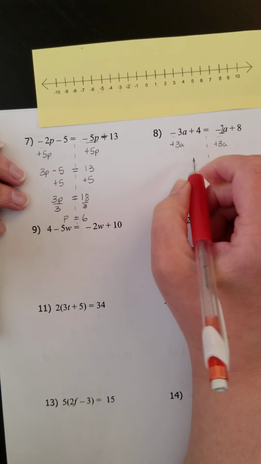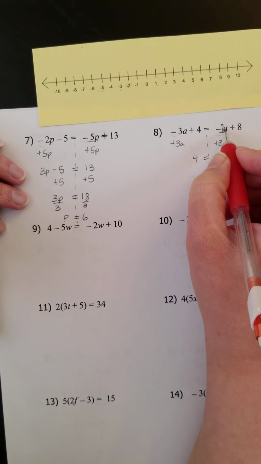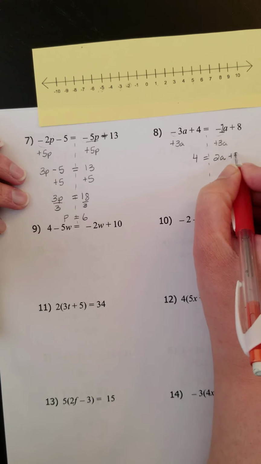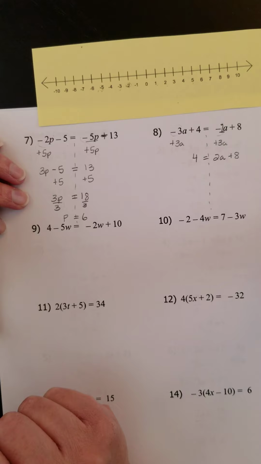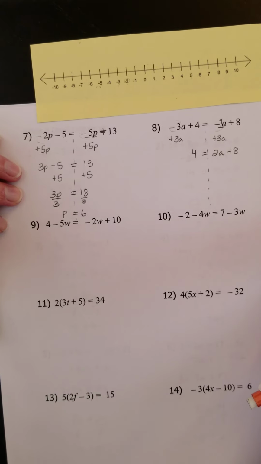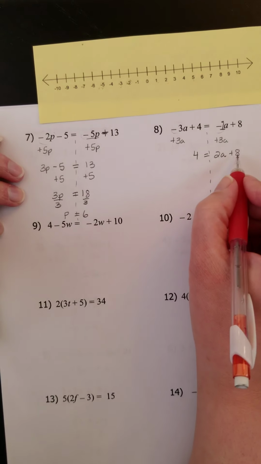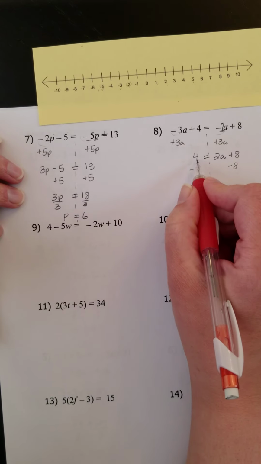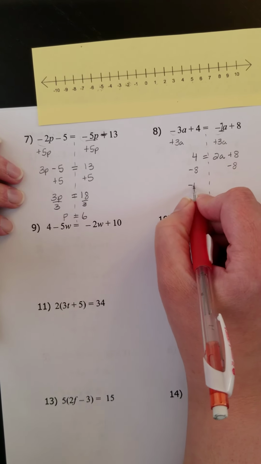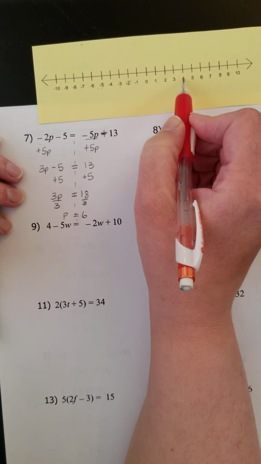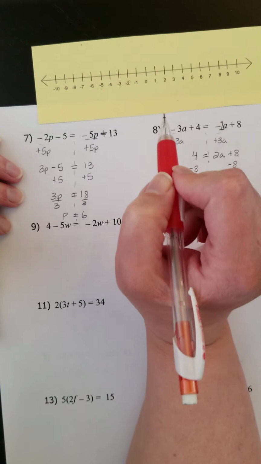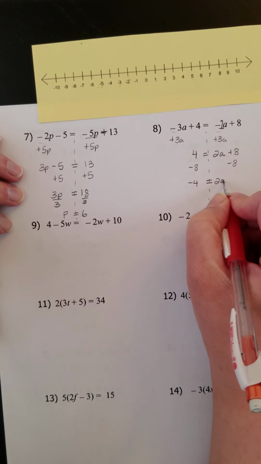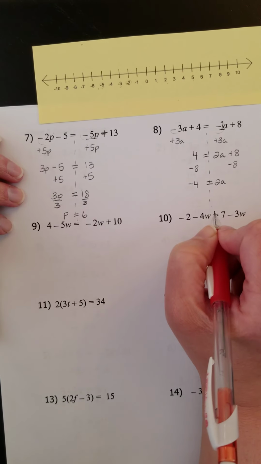Those ones are opposite operations, so they're gone. I've got 4 over here. Now negative 1a plus 3a is 2a, still plus 8. Again, step 2 is going to be where you undo addition or subtraction. So I have a plus 8. I'm going to do minus 8 on each side. So now 4 take away 8 gives me negative 4. So you can use the number line for that as well if you start at 4 and count 8 this way, or you're using your calculator and doing 4 minus 8 equals 2a, and the 8's are gone because they're opposite operations.